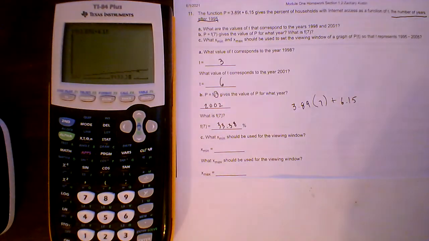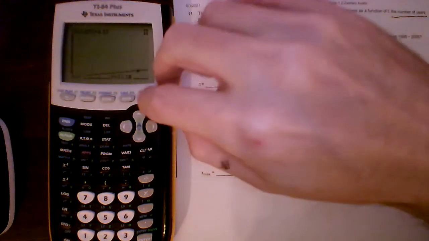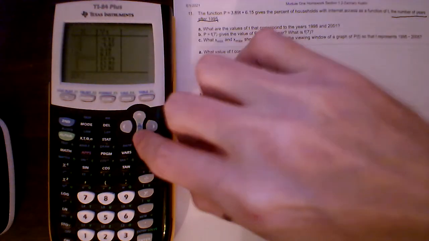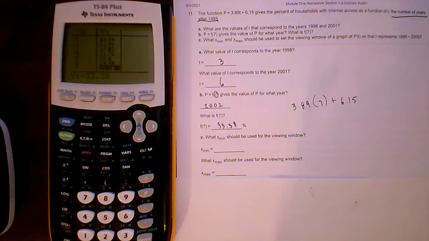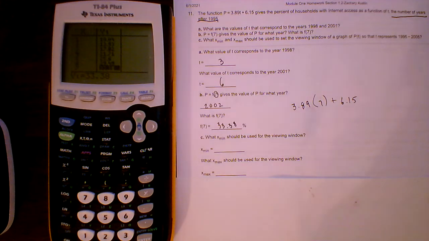Okay. I could also go to my table, scroll down till I get to 7. I can get it that way as well. So the point here is that we can do a lot of these calculations with the calculator, and it can really save us some time, right? This calculation is so simple, it maybe wouldn't have saved you much time for this particular problem, but many of your models will be much more complicated than this, and the technology is a huge time saver in that case.